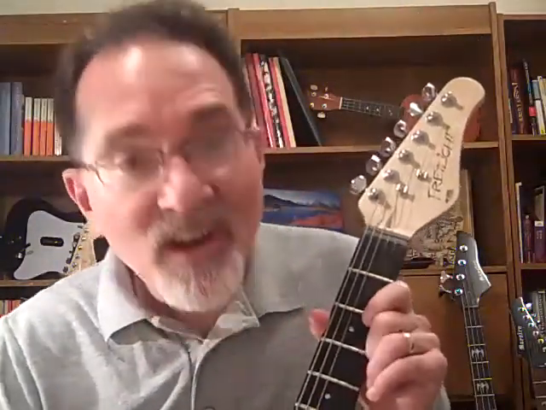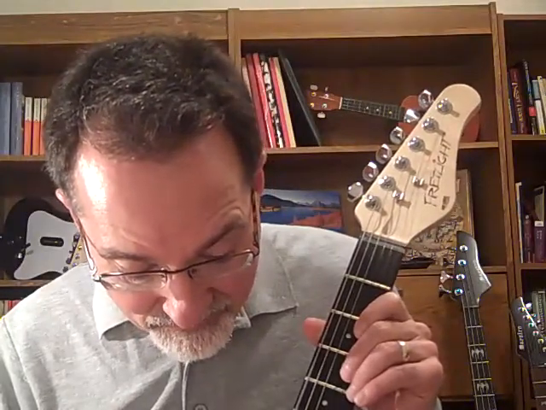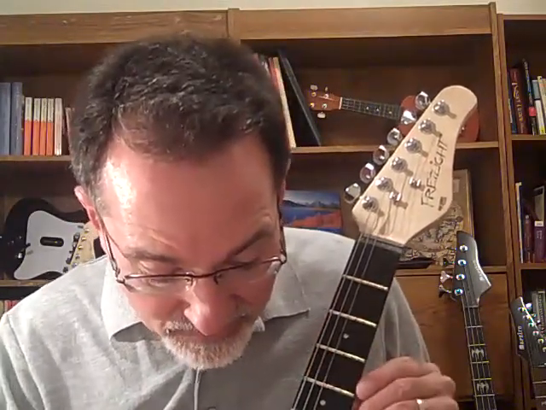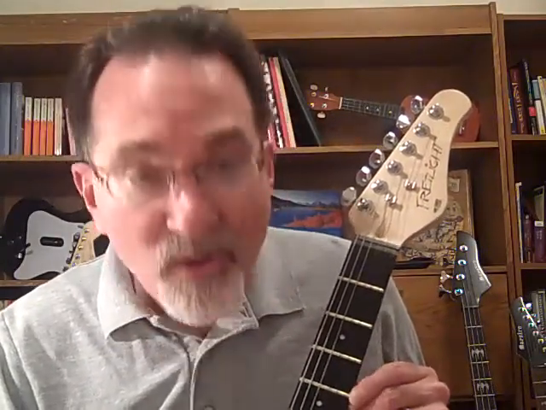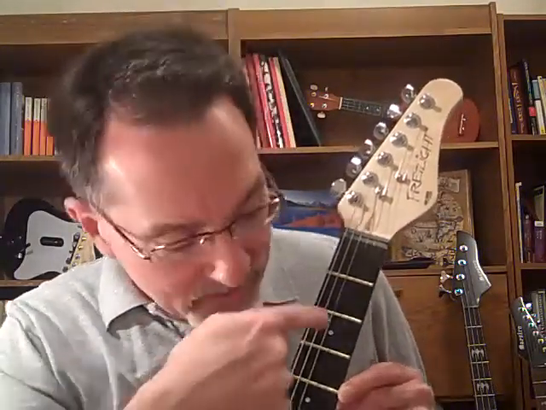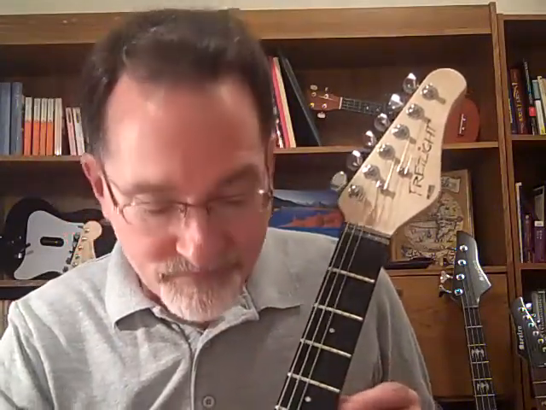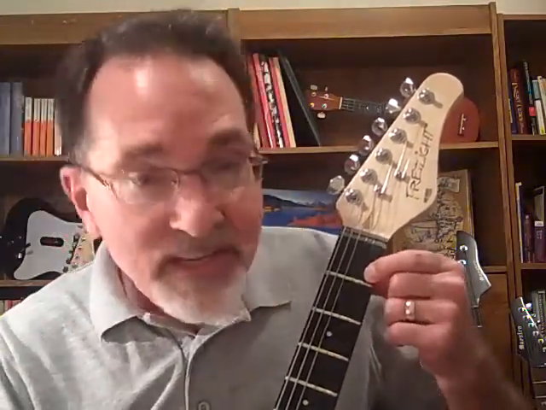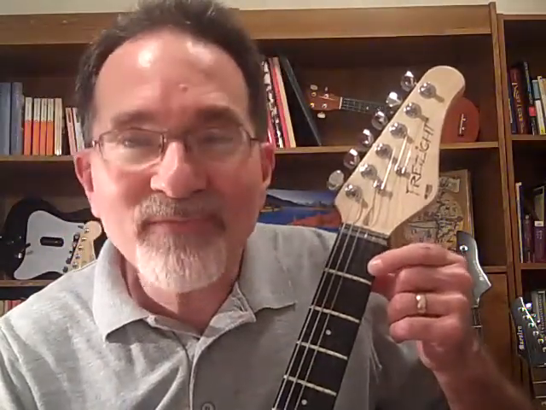So if this is guitar tablature represented for the neck of the guitar, and this is the bottom line of the tab, and this is the top line of the tab, then putting a 0 on the top line would represent playing this string, the first E string, open. Putting the number 1 on that top line of the tab would represent playing the first fret. This distance here is referred to as the first fret.